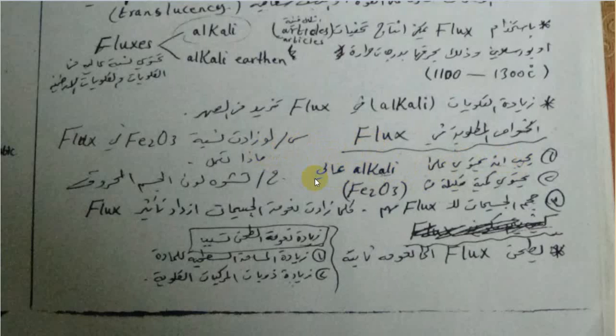Should be of a high alkali content. The flux should be of a high alkali content.